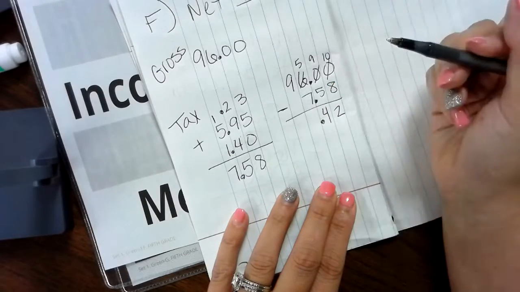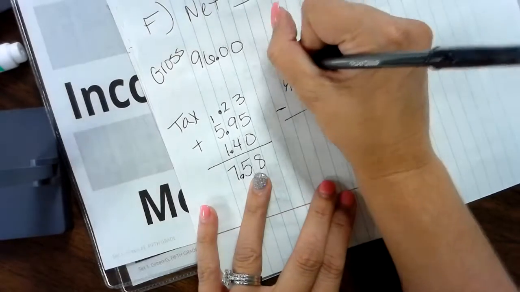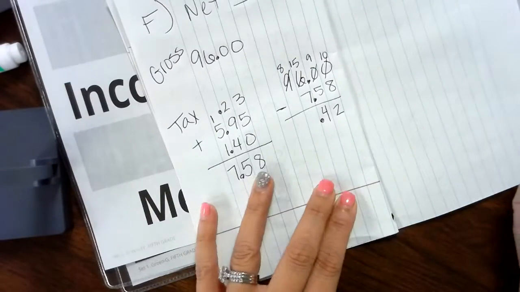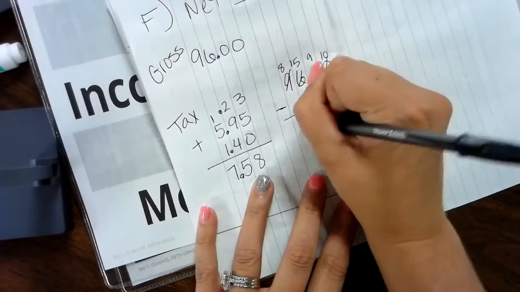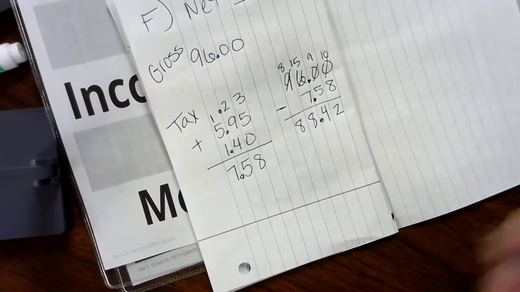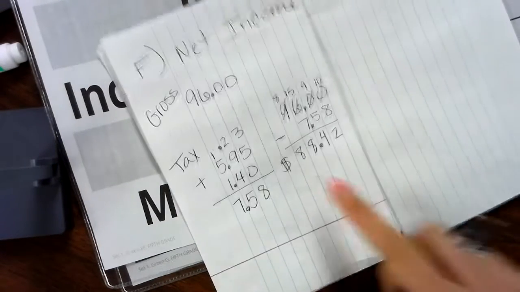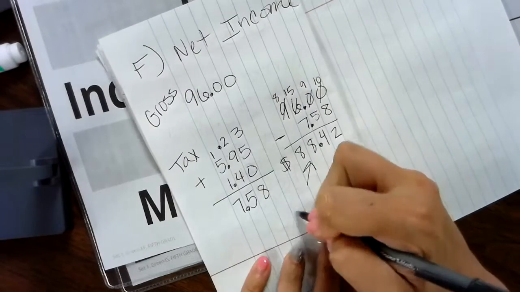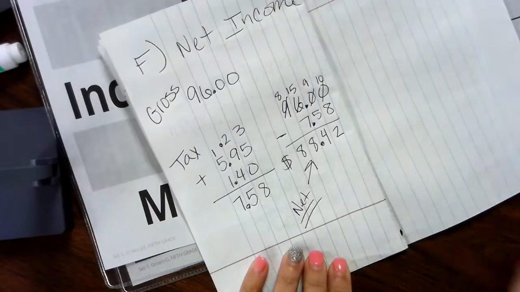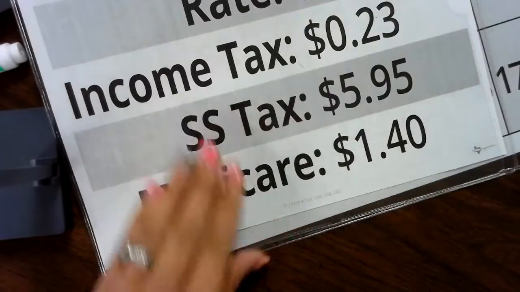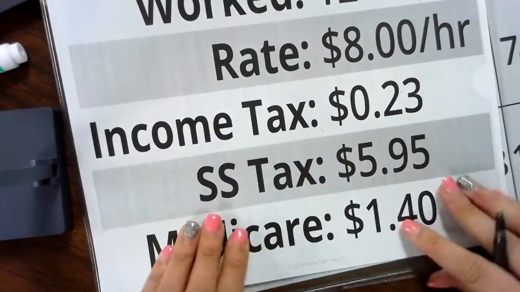I can't take 7 from 5, so I'll borrow. This is 8, gives me 15, so 7, 8. So I'm only actually going to get paid $88.42. That is my net income. This is how much I'm going to get. Okay? So I'm done with E and F.